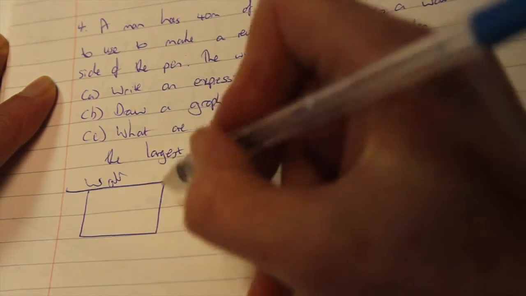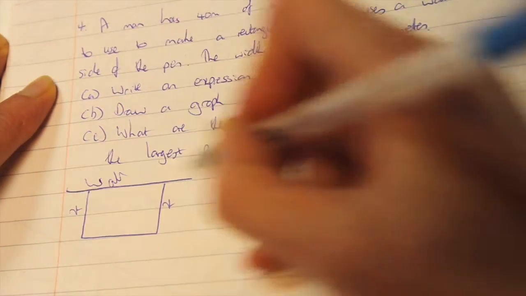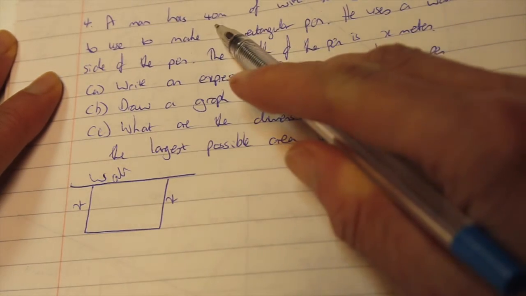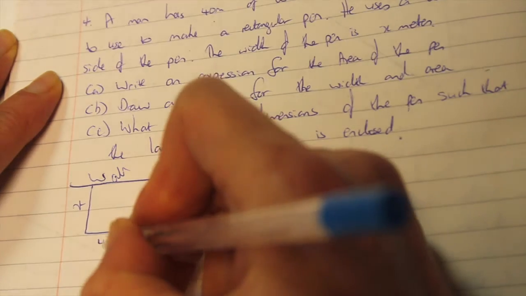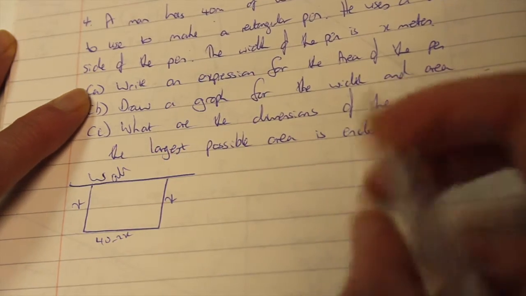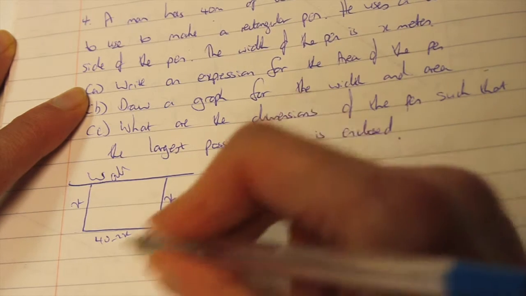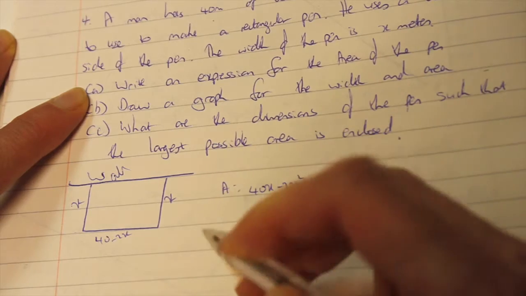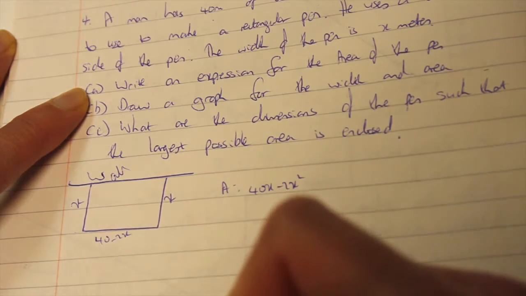The width of the pen is x. That's x, that's x. Now he's got 40 metres. So the length of this has to be 40, take away the two x's. Write an expression for the area. So the area of that is length times width. So it's 40x, take away 2x squared. You just multiplied both of those by x.